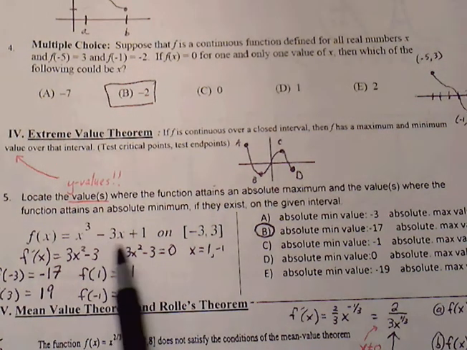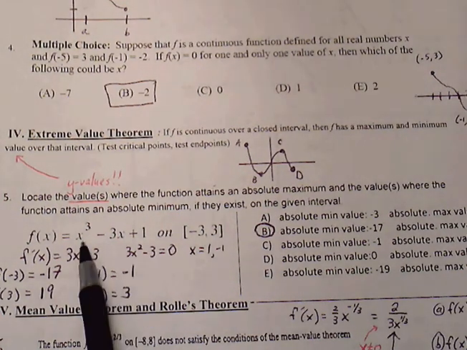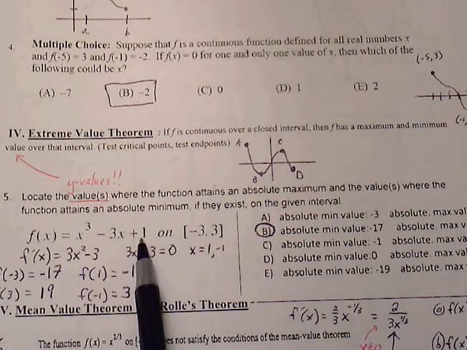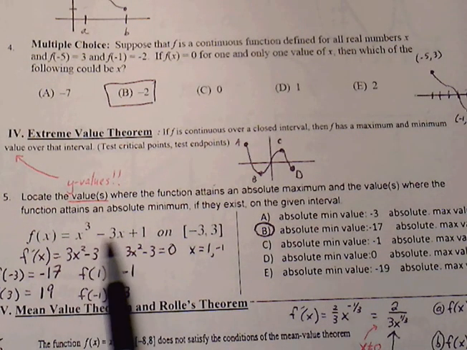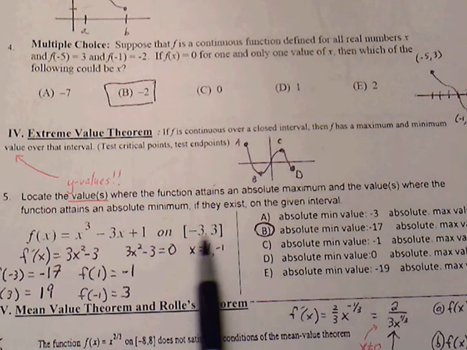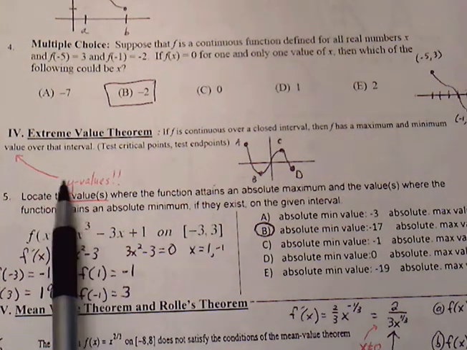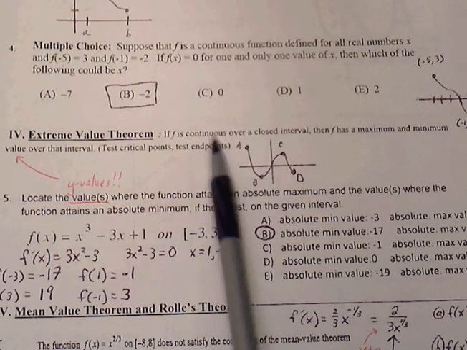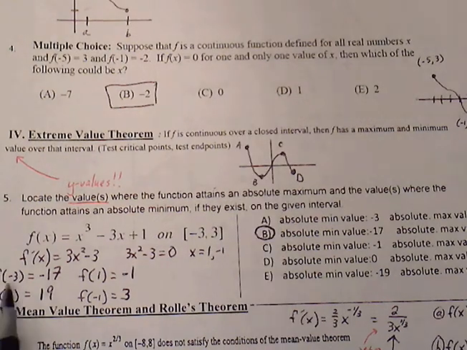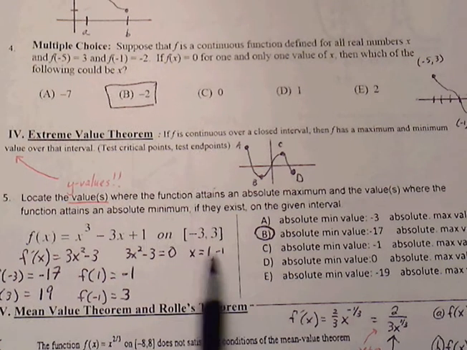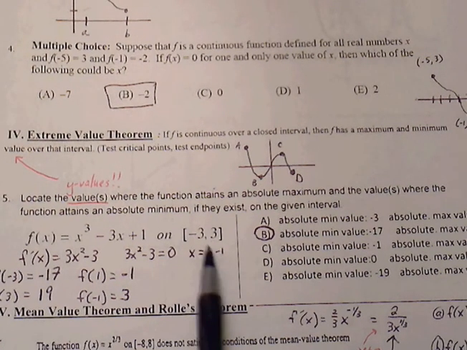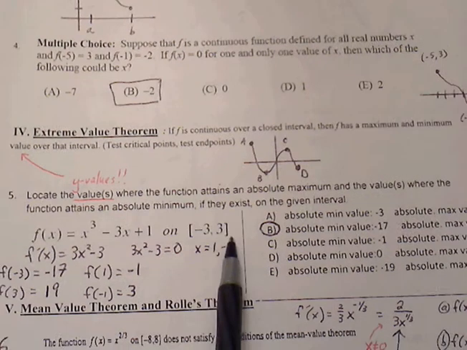Another thing that I forgot to mention is that we know this is a polynomial function, so we know it's going to be continuous. There's not going to be any breaks in the graph. If there were a break in this function between -3 and 3, then the extreme value theorem is going to fail because it doesn't pass the condition of continuity. Right, so back to our critical points and endpoints. We have 4 points that we need to test. So we plug each of these values back into the original function.